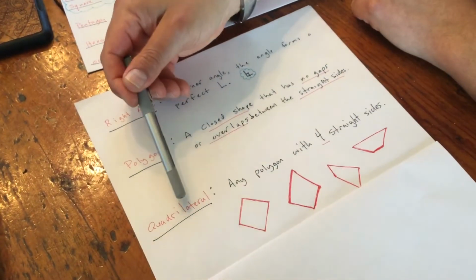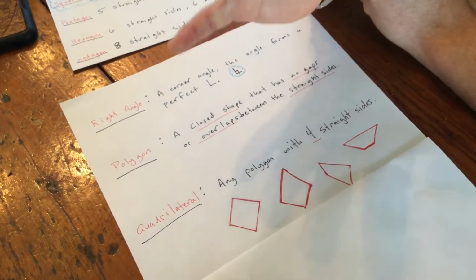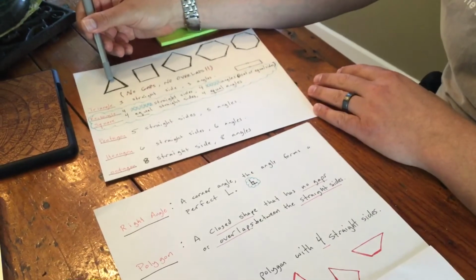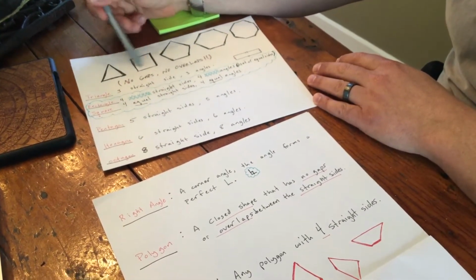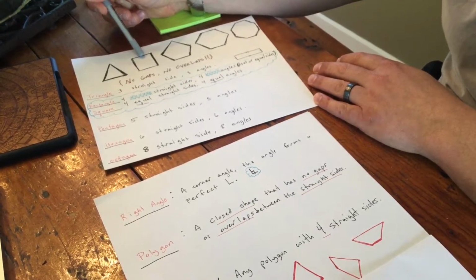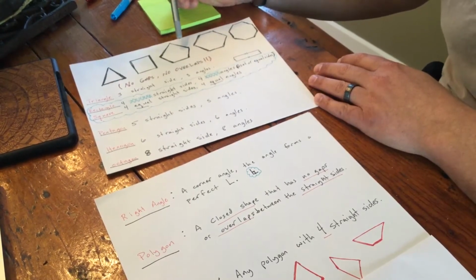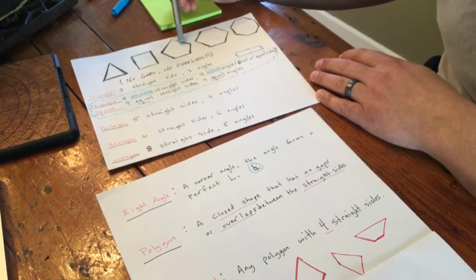Now, can you get more specific? Yes, a quadrilateral is any polygon with 4 straight sides. Does this have 4 straight sides? No, so it's not a quadrilateral. Does this have 4 straight sides? Yeah, so a square is a polygon and a quadrilateral and a square. Does this shape have 4 straight sides? No, it has 5, so it's not a quadrilateral even though it's a polygon.